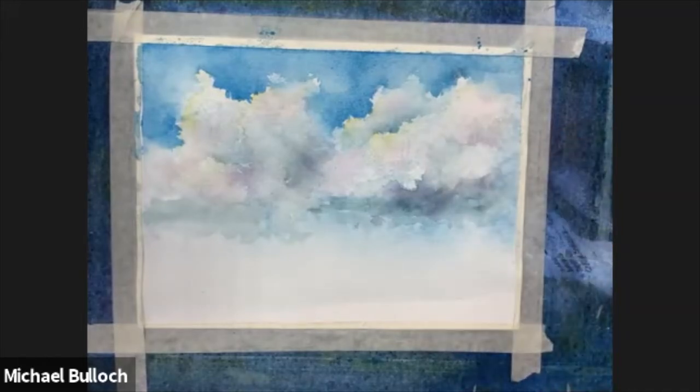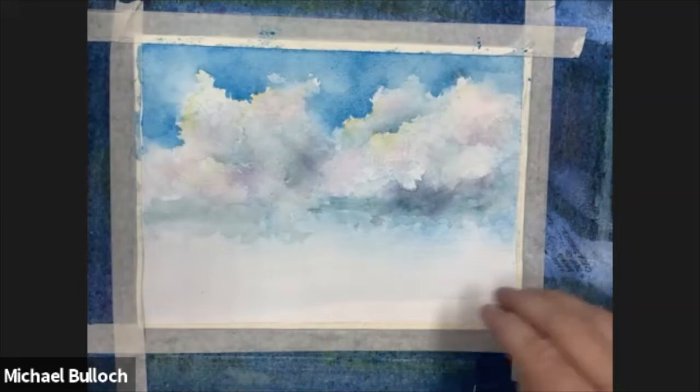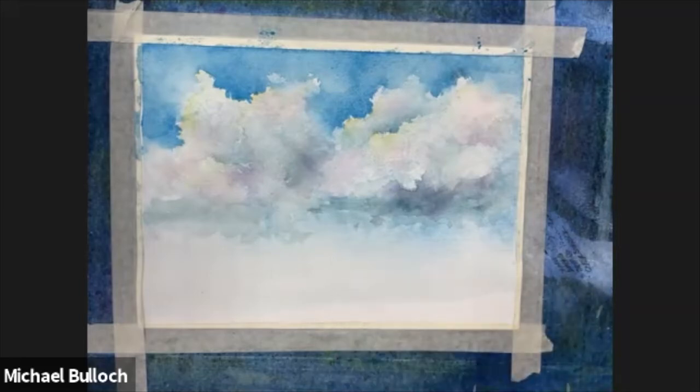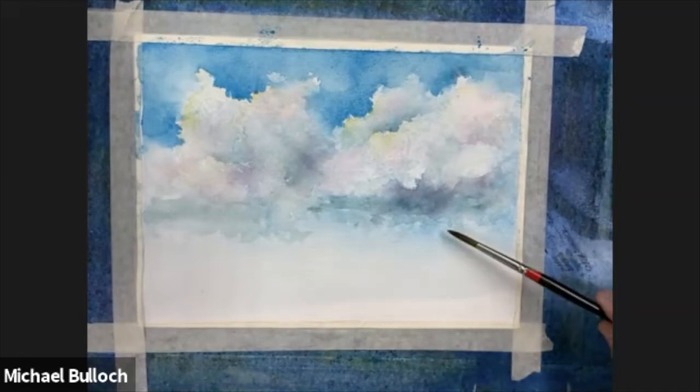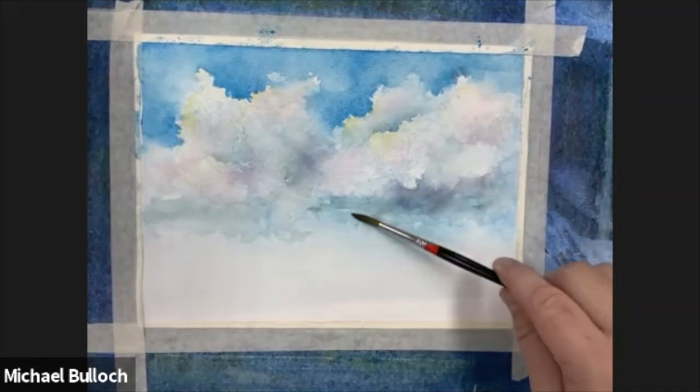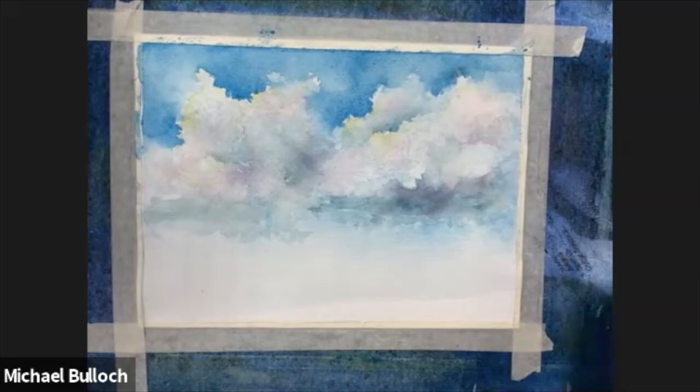Yeah, so now at this stage, this is a good time to think. I still want to make this sky really dramatic, but I want to start adding some foreground into this so I can think about how the sky is going to interact with my foreground. So I think what I'm going to do is something fairly simple. I don't want to make this overly complicated, so I'm going to grab my pencil.